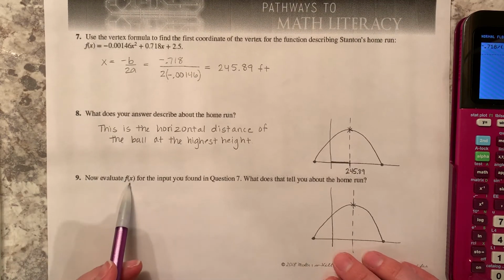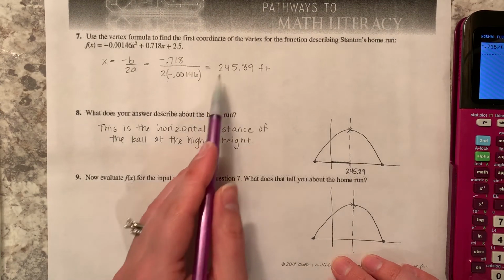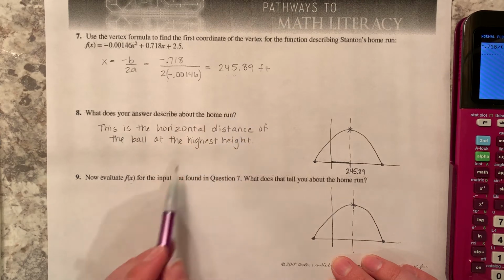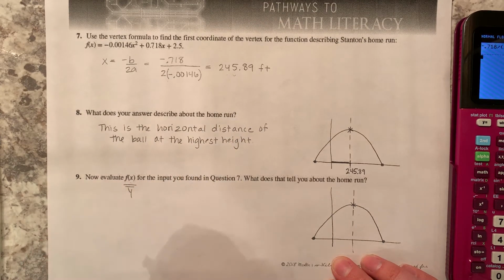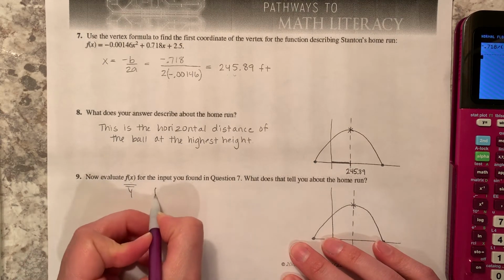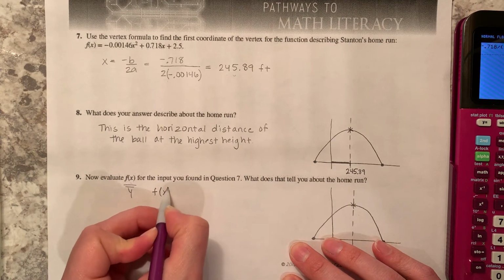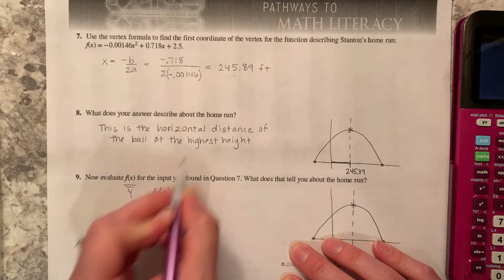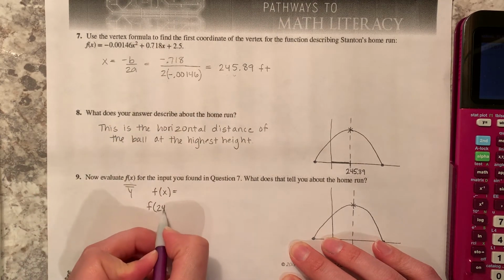Now it says evaluate f of x for the input you found in question 7. That is the X value. Now they're basically saying find the Y. Okay, what does it tell you about the home run? So we're going to go into f of x and we're going to actually plug in the 245.89.